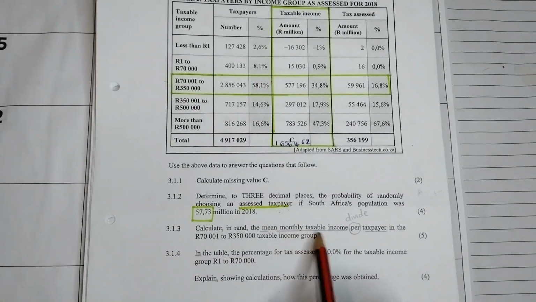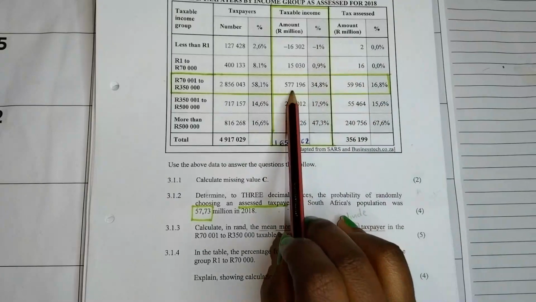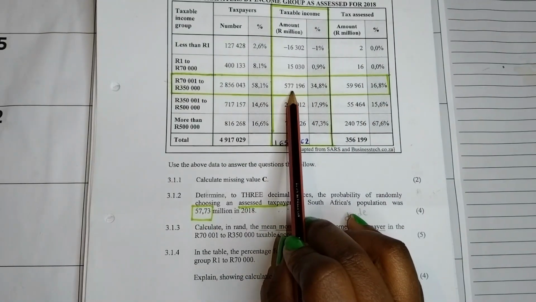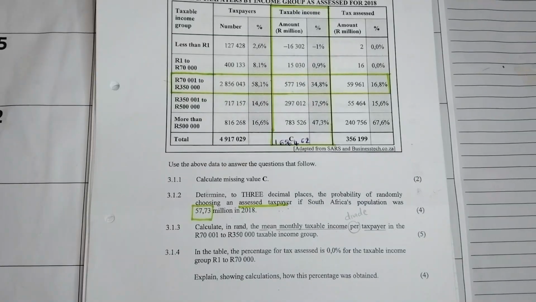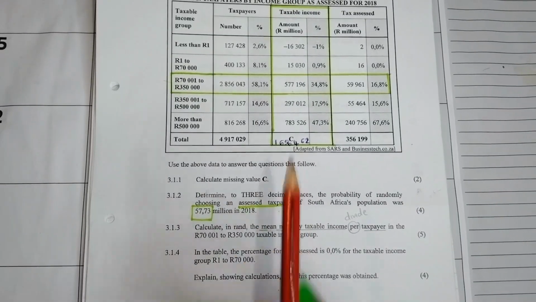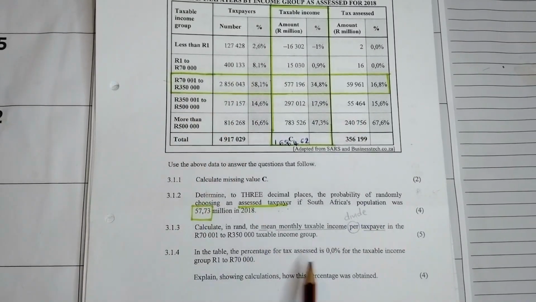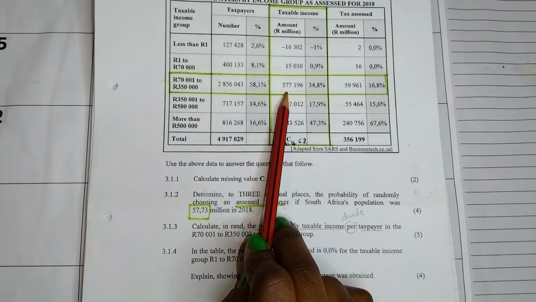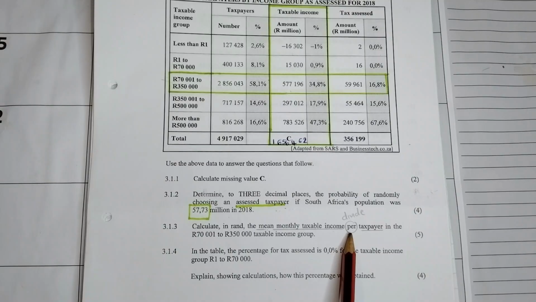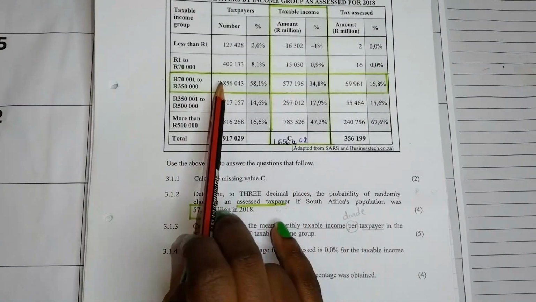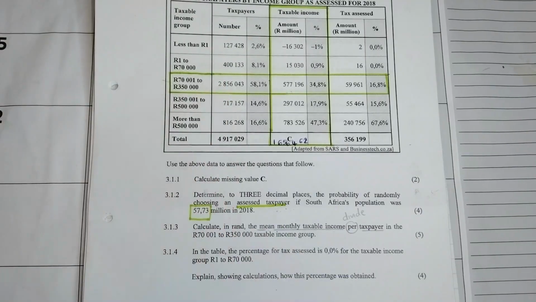So what is the mean taxable income? The mean taxable income here is 577,196, right? And then what is the total taxpayers for that group? The total taxpayers for that group is 2.8 million. So we're going to take the taxable income, and because we have that per there, it tells us that we need to divide it by the total taxpayers, to get the mean monthly taxable income per taxpayer in the 70K to 350K taxable income group. Okay, I'm going to repeat.